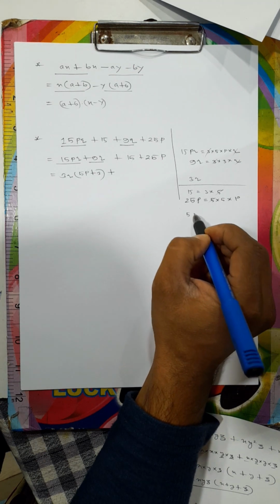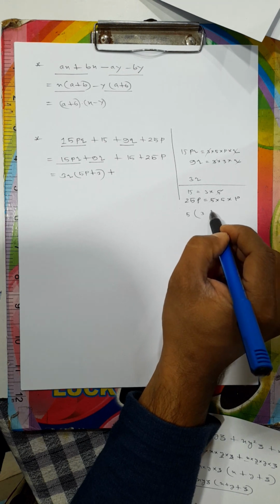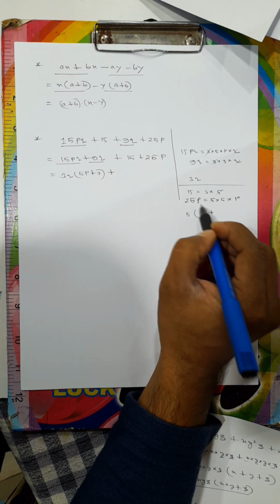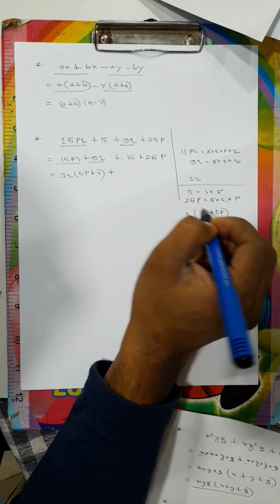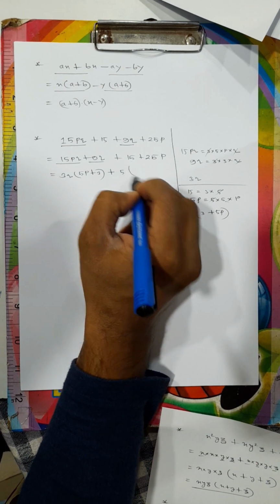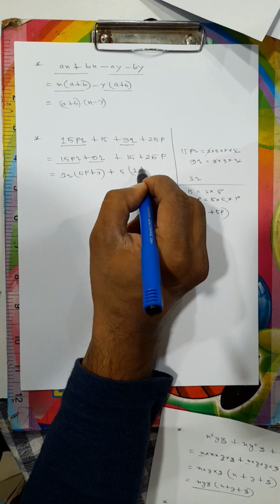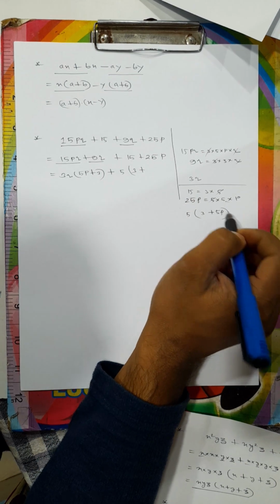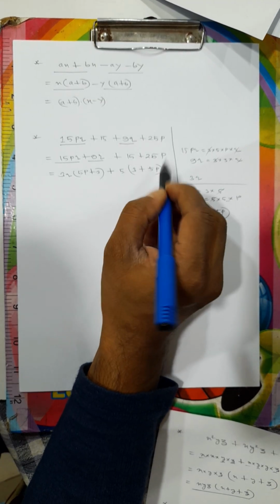So if you take 5 as a common factor, what is being left out here? 3 plus, what is being left out here? 5p, right? So after taking 5 as a common factor, 3 is left out here. 5 3s are 15, plus 5p, 5 5s are 25p.